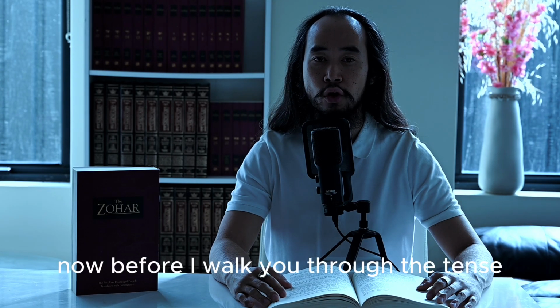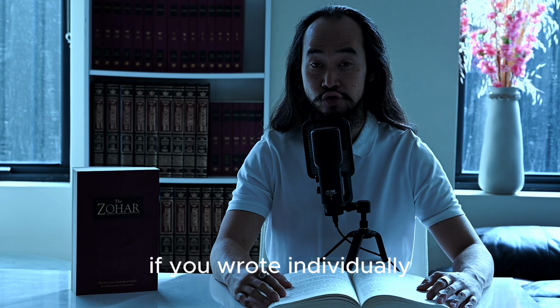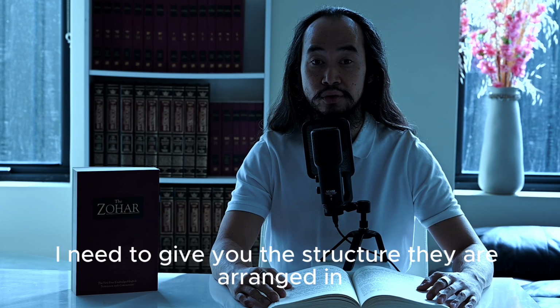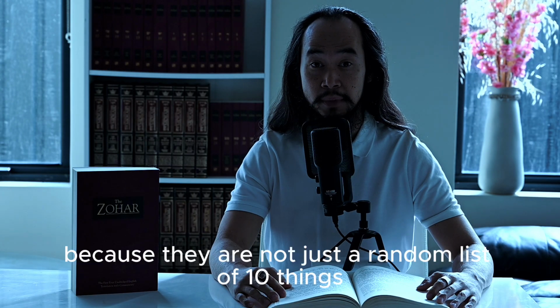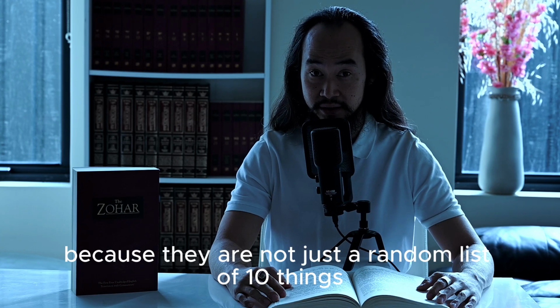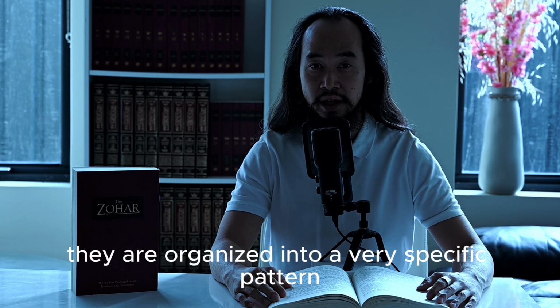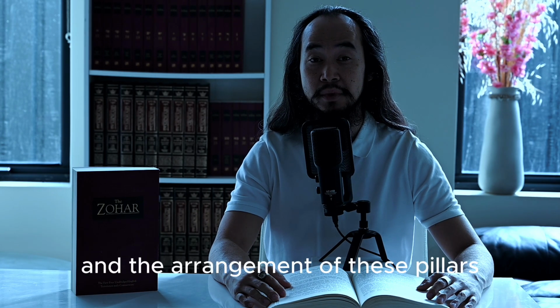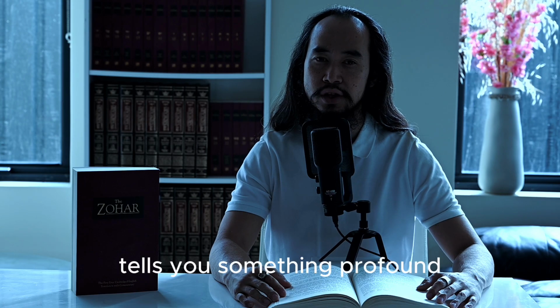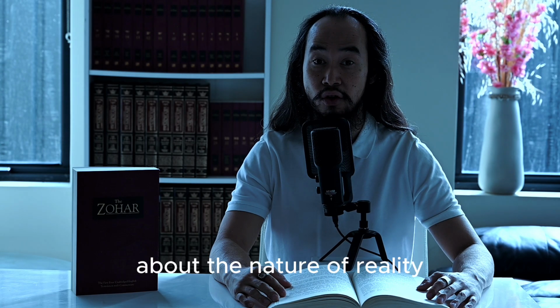Now, before I walk you through the 10 Sefirot individually, I need to give you the structure they are arranged in, because they are not just a random list of 10 things. They are organized into a very specific pattern. A tree with 3 vertical columns called pillars. And the arrangement of these pillars tells you something profound about the nature of reality.